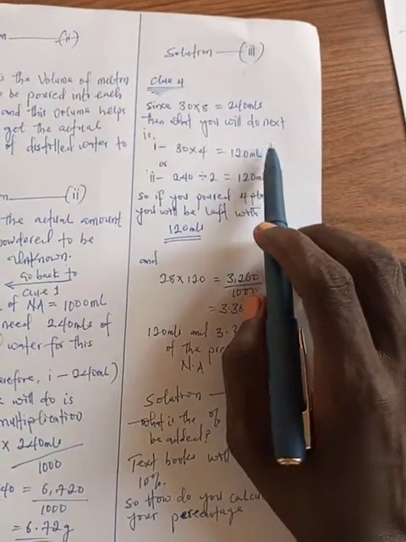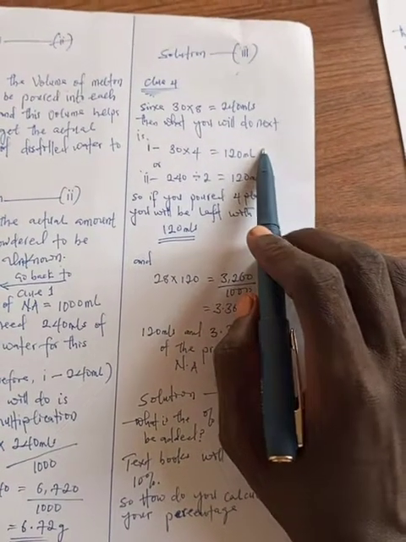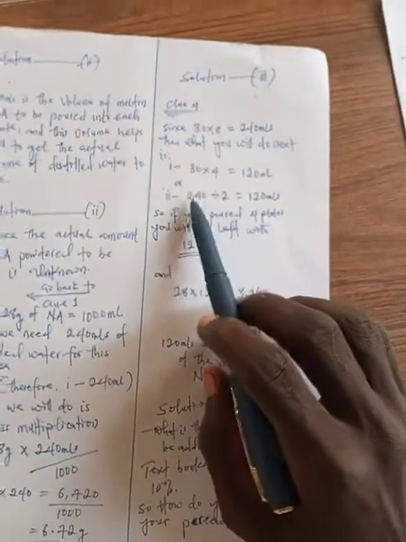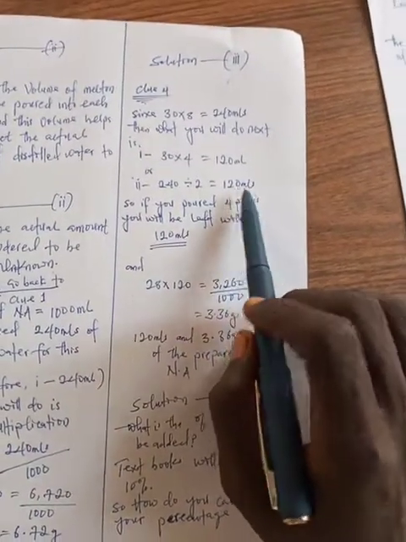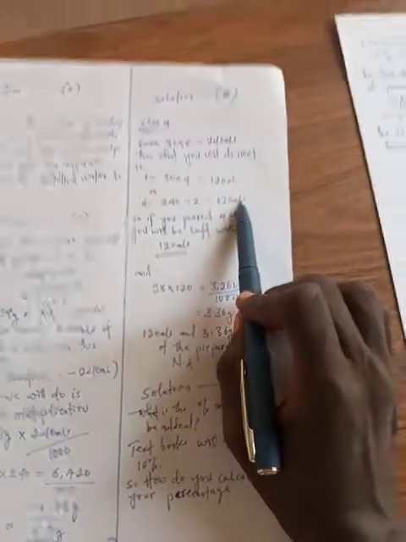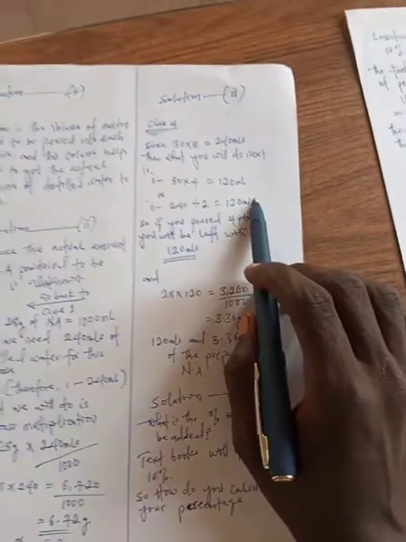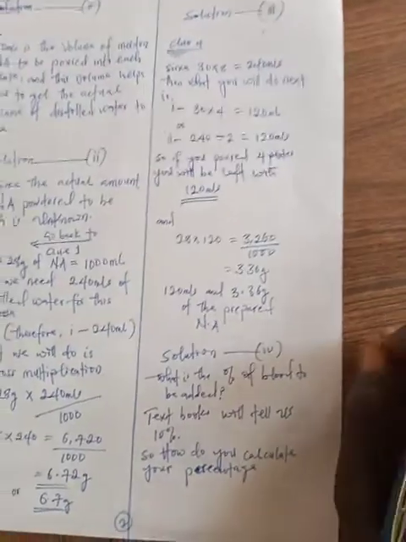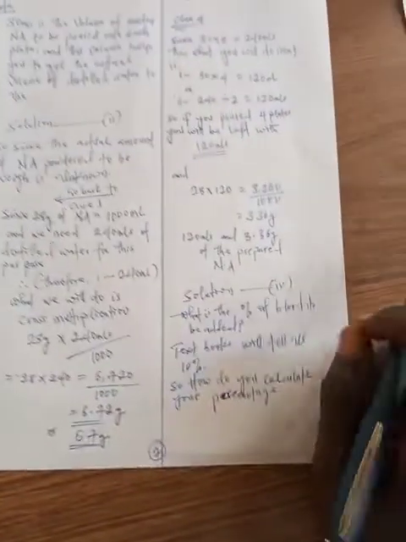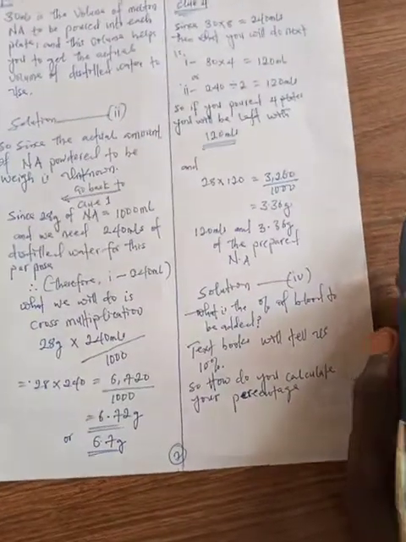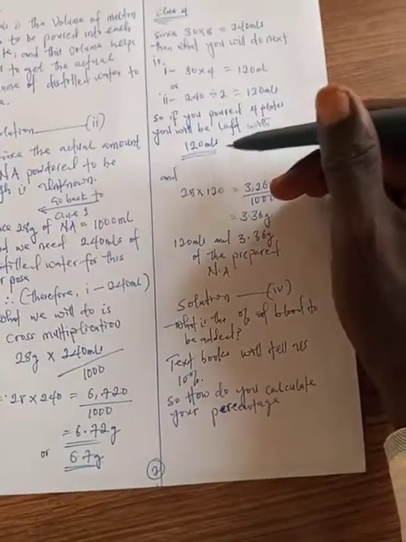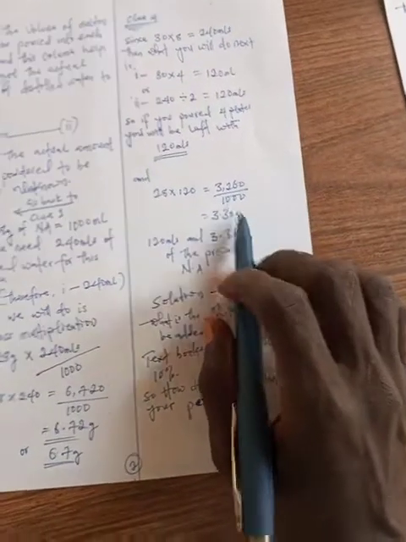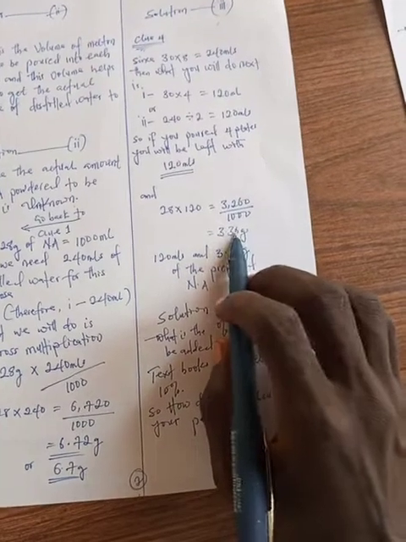That is to say that if you pour 4 plates, the remnant left is 120. Or you will say 240 divided by 2 will give you 120 mils. So 120 mils now is remaining for you to prepare your blood agar, or your chocolate agar, if we are working together. Now, so simple. The next thing now is 28 times 120 will give you 3,360. You divide it by 1,000, you get 3.36 grams.